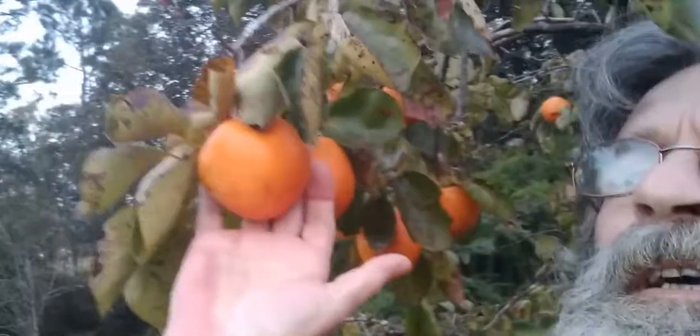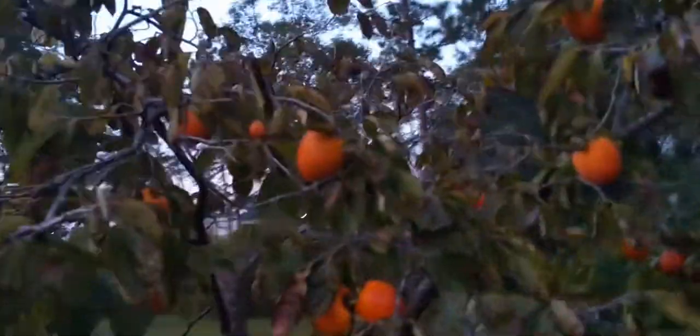Hey people, this is the persimmons that we grow down here. They're the size of oranges. They're nothing but a big ball of sugar. But this one's a miniature. It doesn't grow tall, but it has the big old fruit.